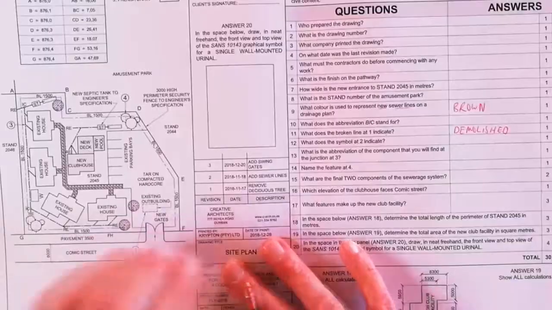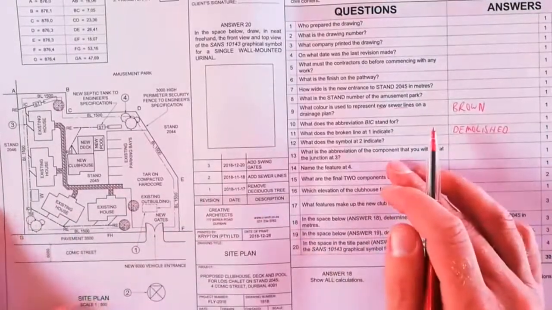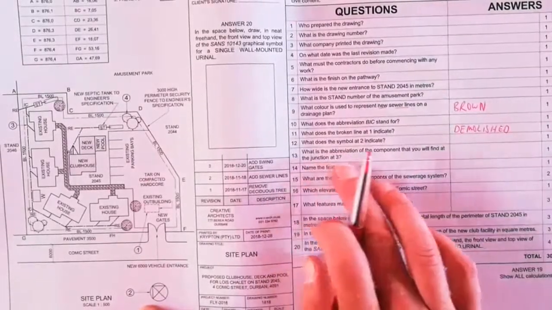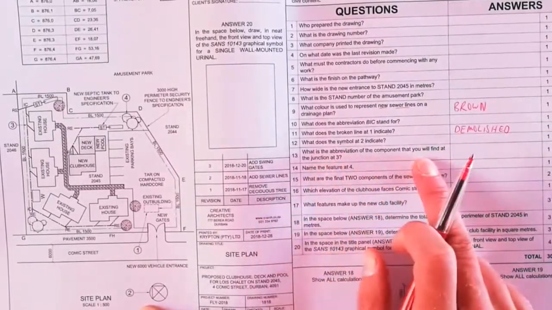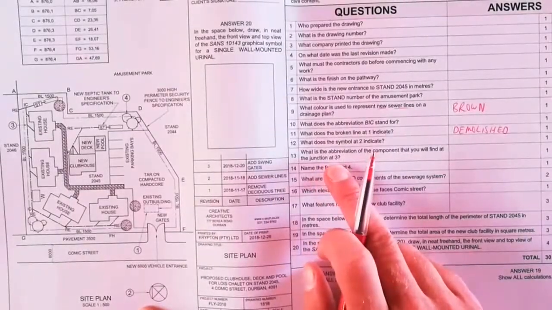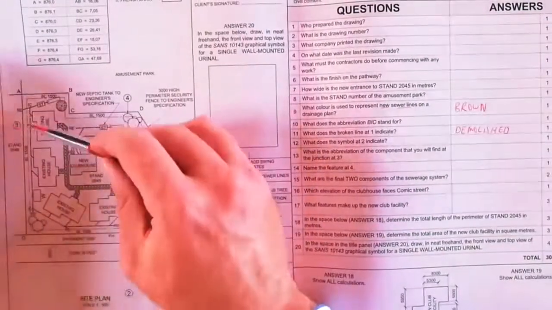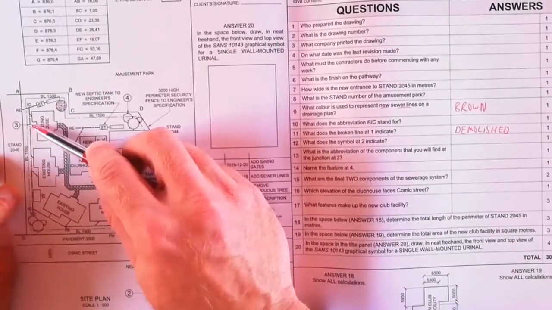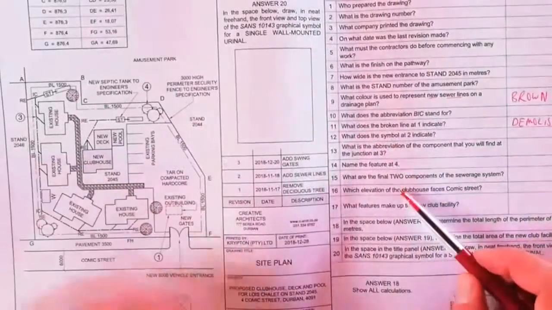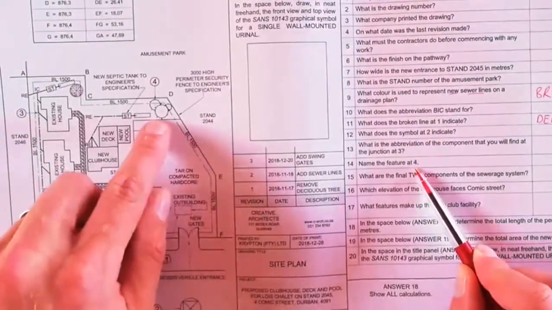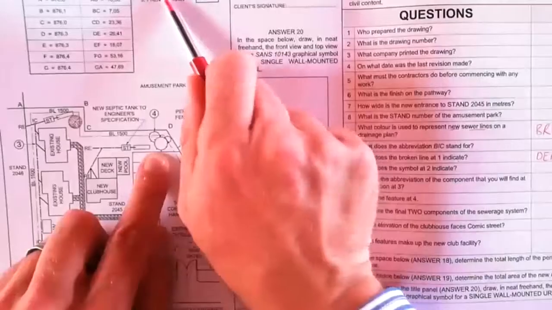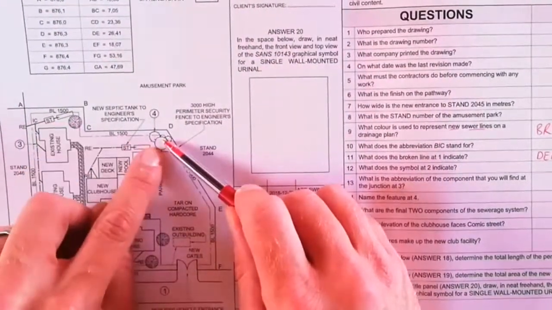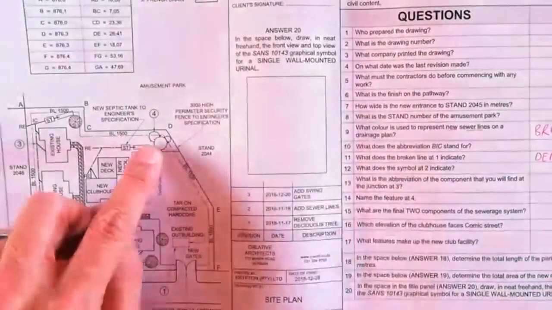What does symbol 2 indicate? Let's see if we can find that one quickly here. Where's 2? Okay, 2 is the north arrow. What is the abbreviation of the component that you will find at junction 3? You all know sewer detail. That's of course the IE, the inspection eye that's missing here. Inspeksie oog in Afrikaans. Name the feature at 4. Again, it's given here on top. It's the shrubbery. It's a symbol that we all know as a tree, but they've just added something here to throw you. That's going to be your tree.